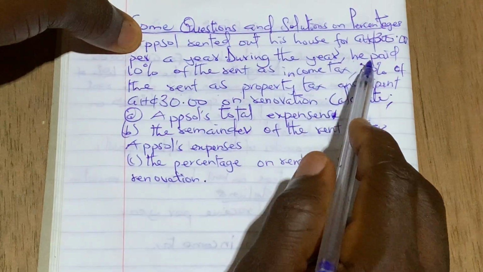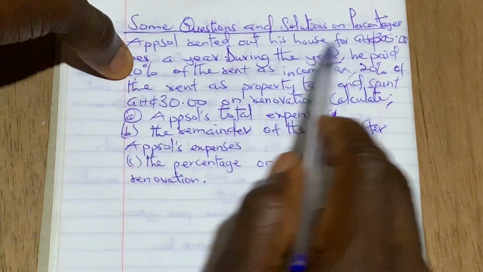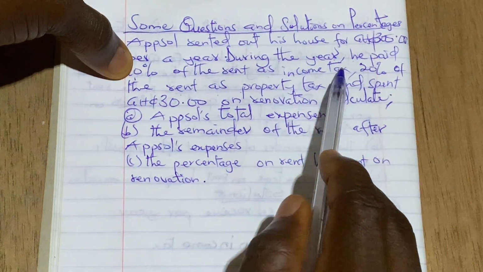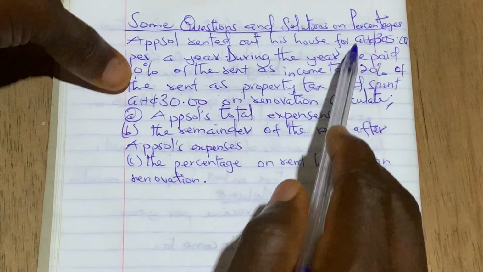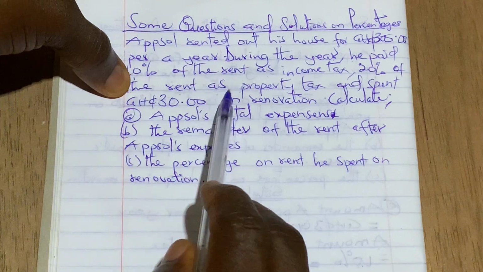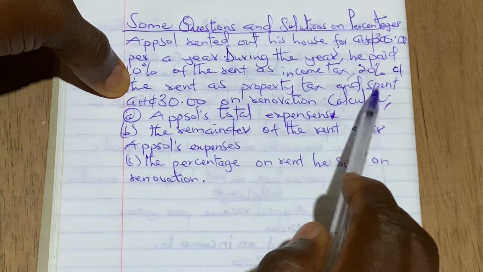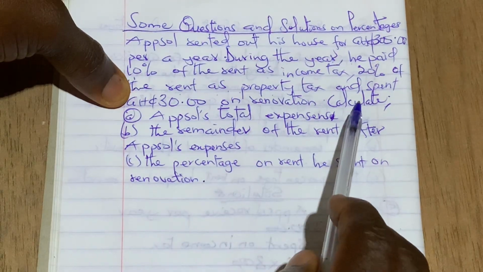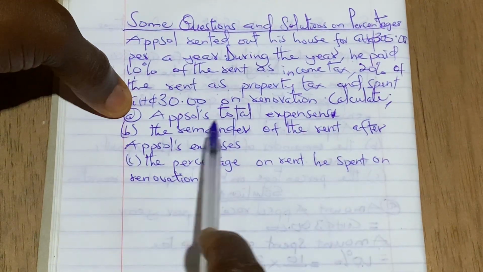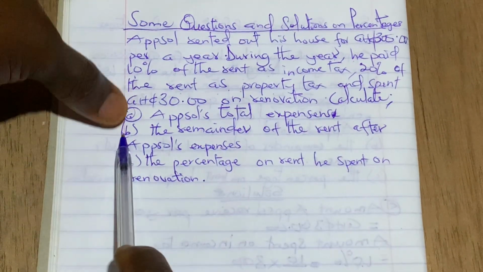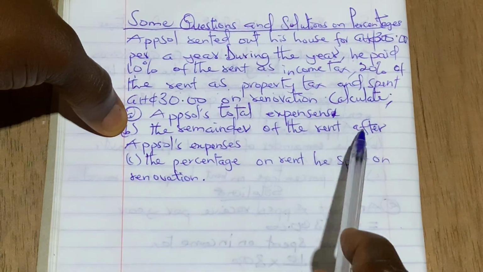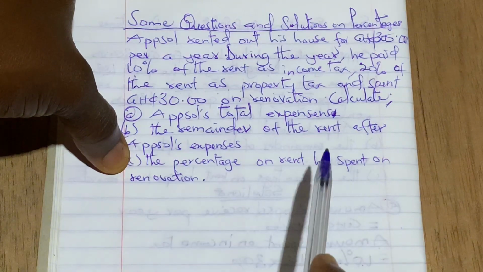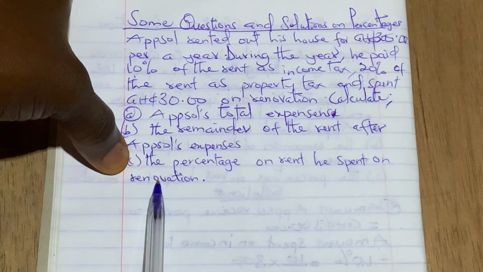During the year, he paid 10% of the rent as income tax, 20% of the rent as property tax, and spent 30 Ghana cedis on renovation. Calculate A. Absol's total expenses. B. The remainder of the rent after Absol's expenses. C. The percentage of the rent he spent on renovation.